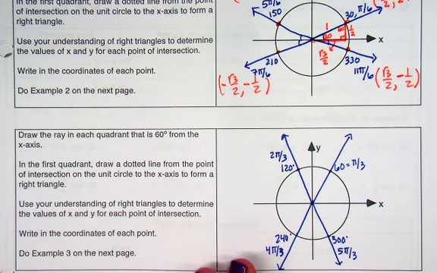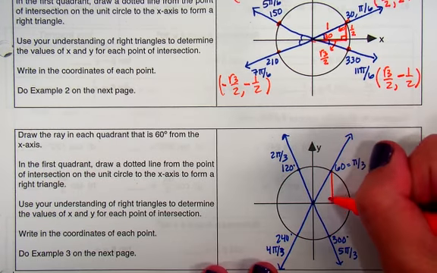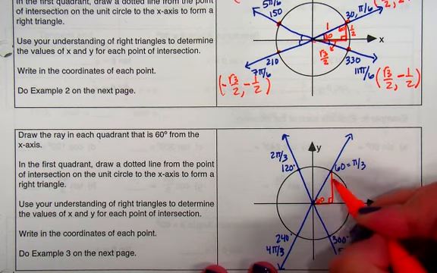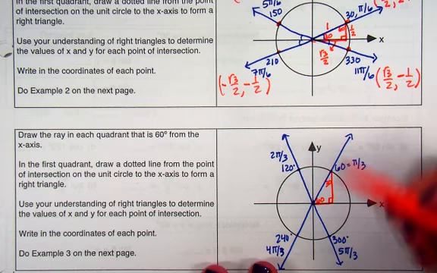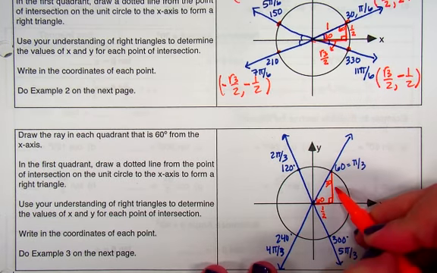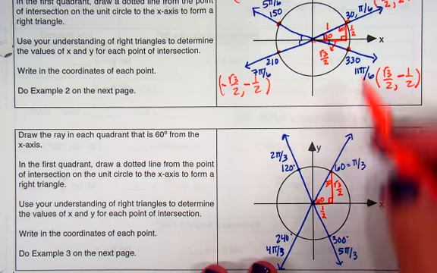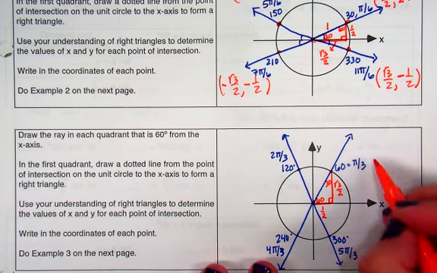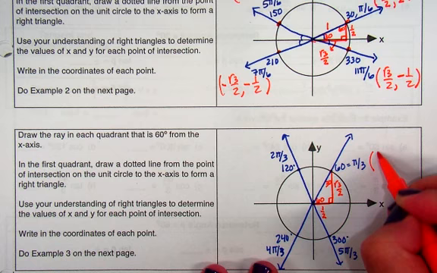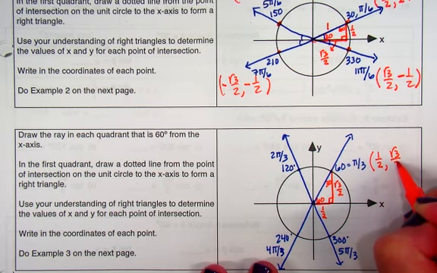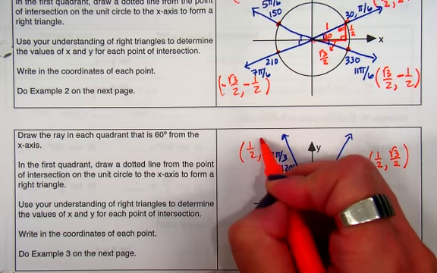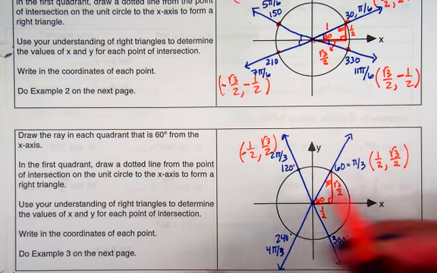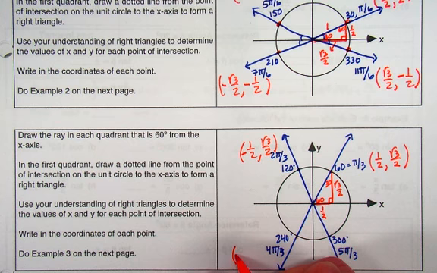Okay, if I draw in that triangle now, this is 60 here, 30 here. Remember, the side across from the 30 was always the one that was 1/2. The long side across from 60 is root 3 over 2. So notice my x and my y just switched from the one above. And so for this one, my x coordinate is going to be 1/2. My y coordinate is root 3 over 2. So everything is exactly the same except x coordinates and y coordinates are switched. So go ahead and fill those all in.